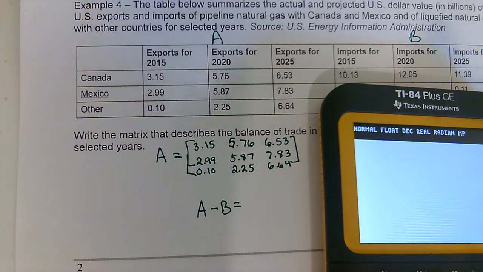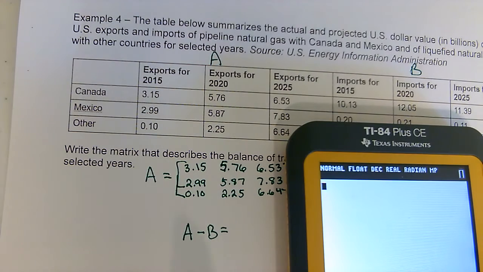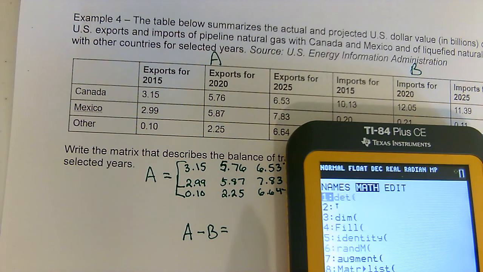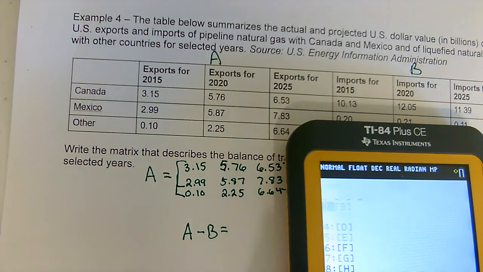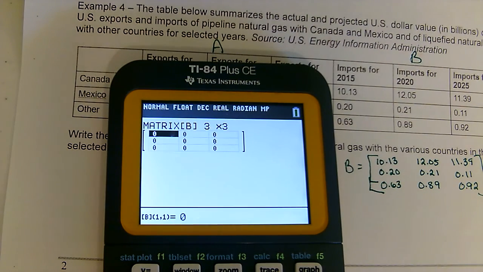So now I'm going to leave matrix A. I did second quit, and quit is above the mode button. I'm going to go back into the matrix, and now notice that it says that matrix A is a 3 by 3. I need to edit matrix B to also be a 3 by 3.